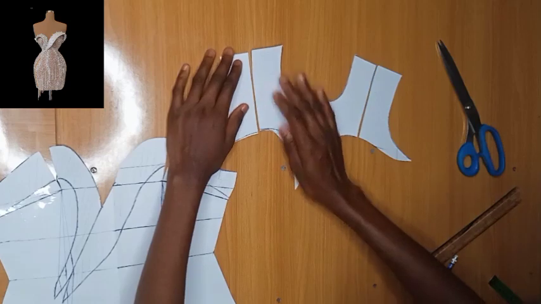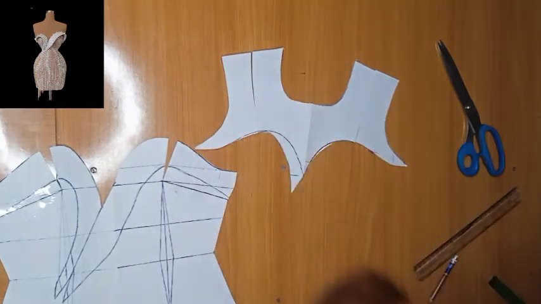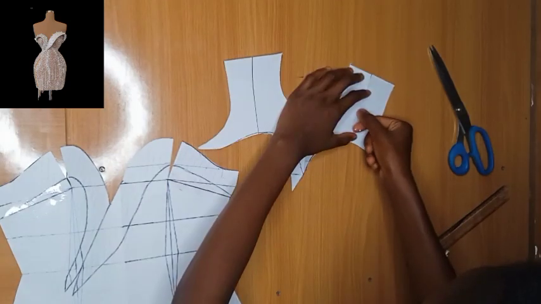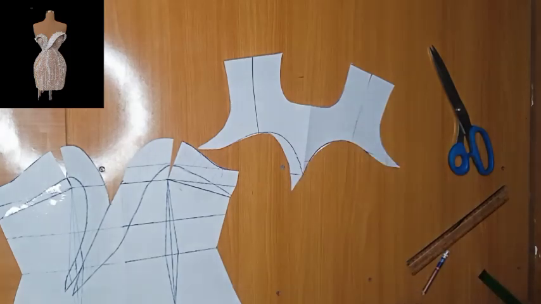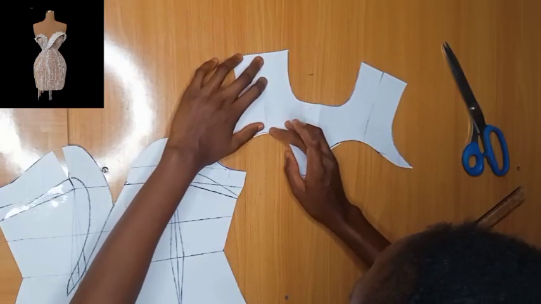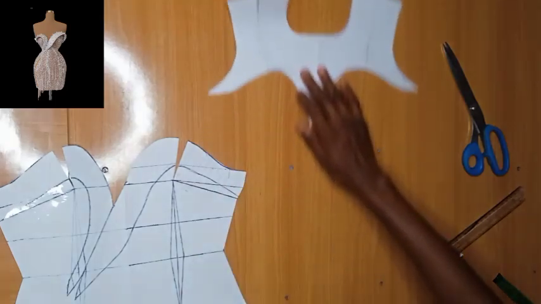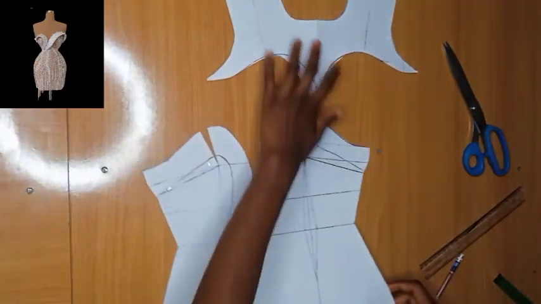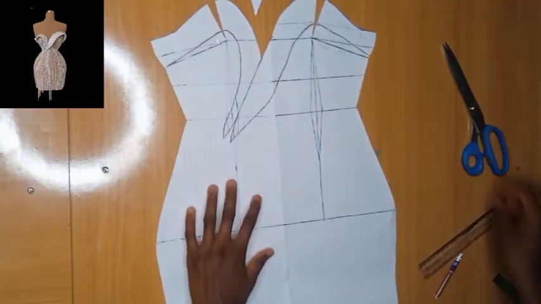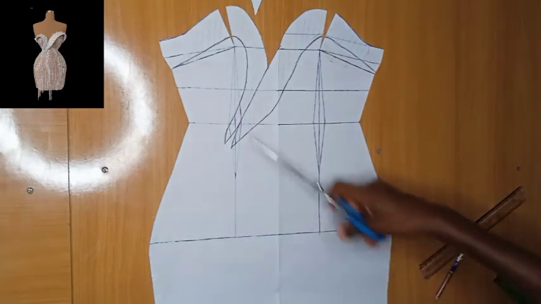So now I'm going ahead to close this up so it can just be a whole piece. I'm closing this up so you wouldn't have the stress of sewing up on your sewing machine. You're closing it up so when you cut it on your fabric, it comes out as a whole. All right, so we are setting the yoke aside and let's work on this.